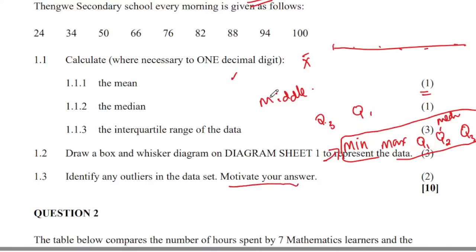So from this question, when you look at outliers, 19 and 24, there's just a range of 6. When I look at 24 and 34, there's a difference of 10. So we're seeing that there's a bigger difference with the 24. So this 24 becomes our outlier. Just use common knowledge to identify those outliers. So that is question number 1, which is statistics.